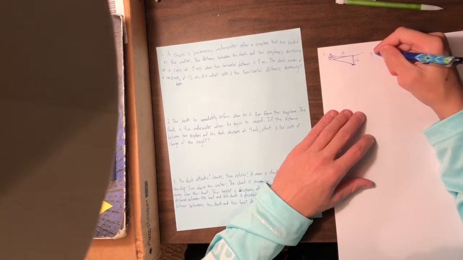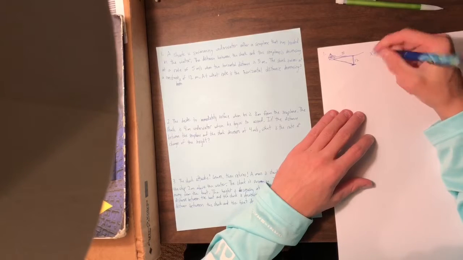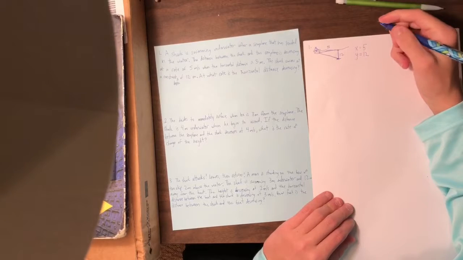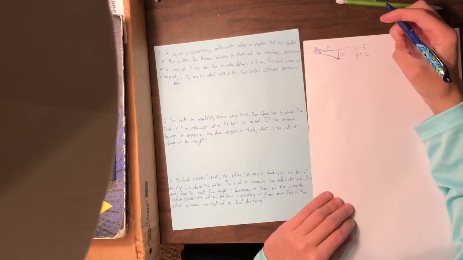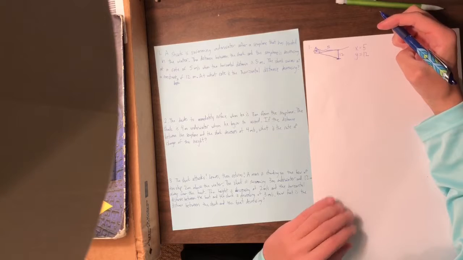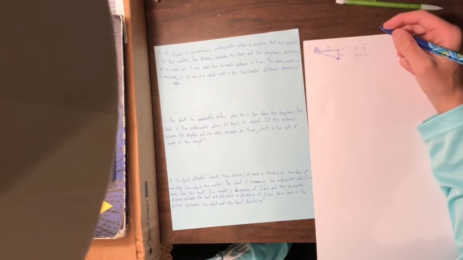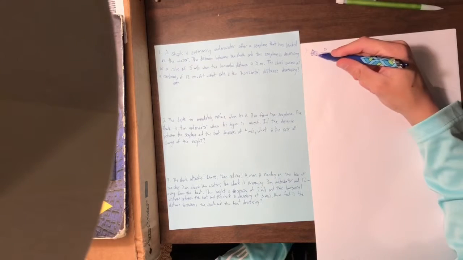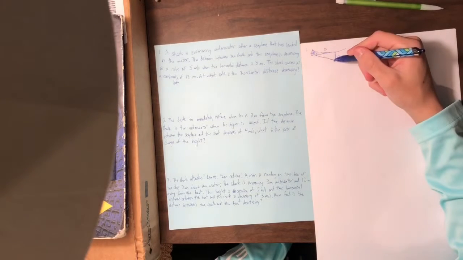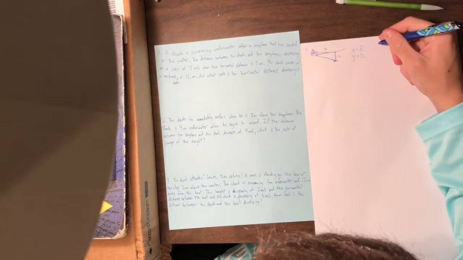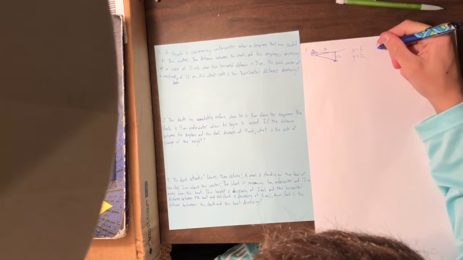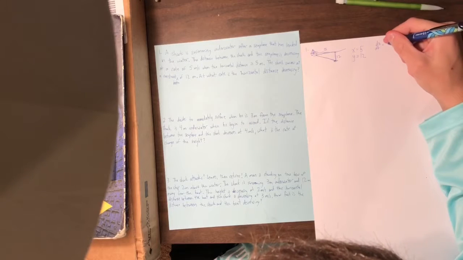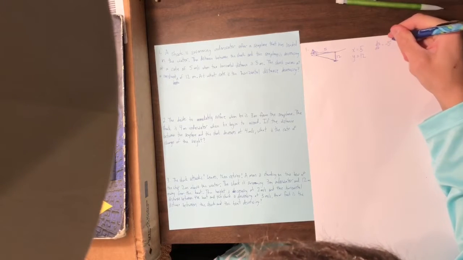So you're given x is equal to 5, y is equal to 12, and you're also given the rate that the hypotenuse z is decreasing. So dz over dt is equal to -5.